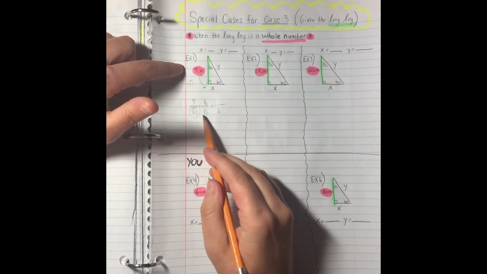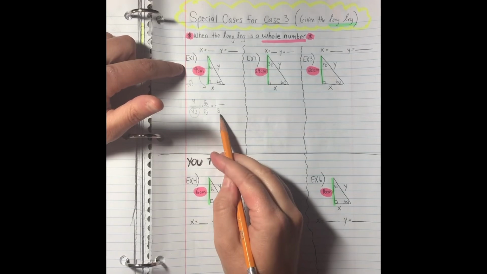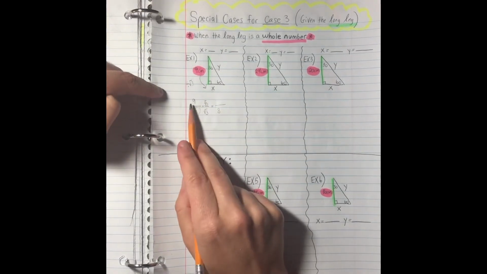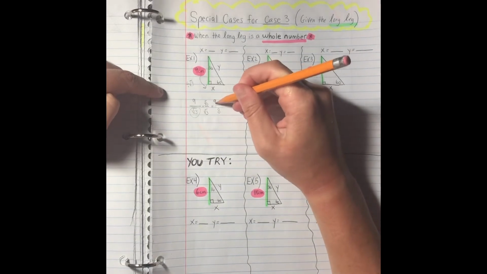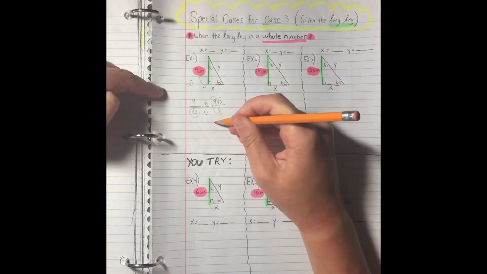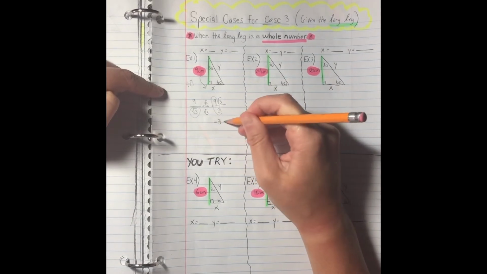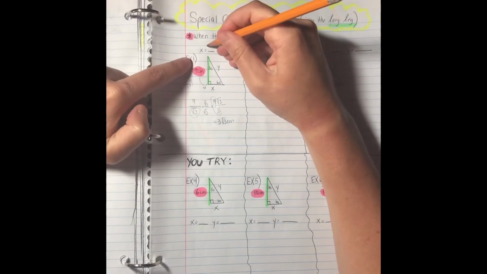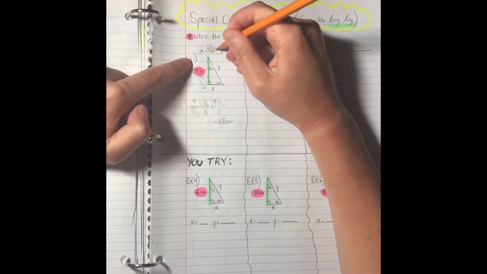The whole point of multiplying by that radical is to get rid of it, because I'm left with a perfect square, which simplifies to a whole number of 3. In my numerator, I'm left with 9 root 3. I can go ahead and simplify my 9 divided by 3 to get 3, and then I'm left over with root 3 centimeters. So my short leg here is going to be 3 root 3 centimeters.